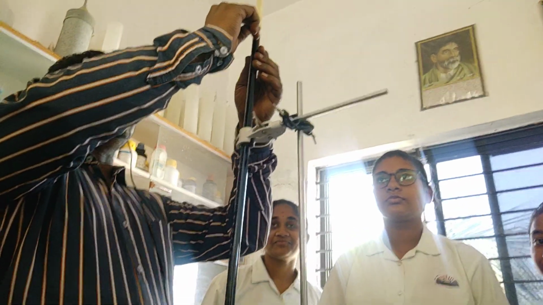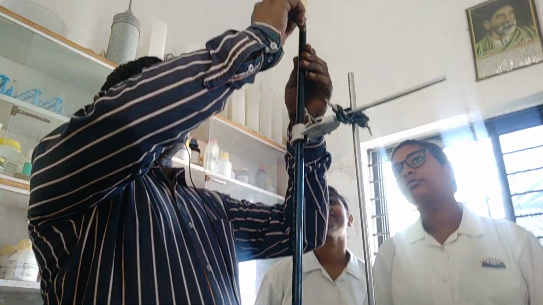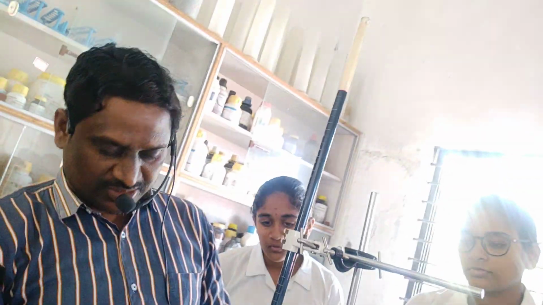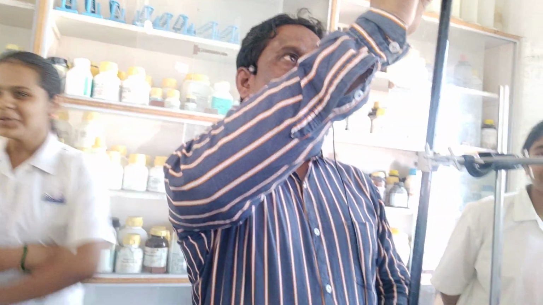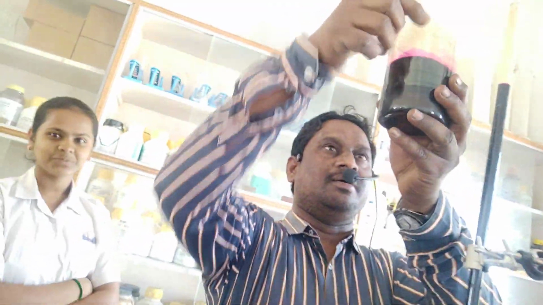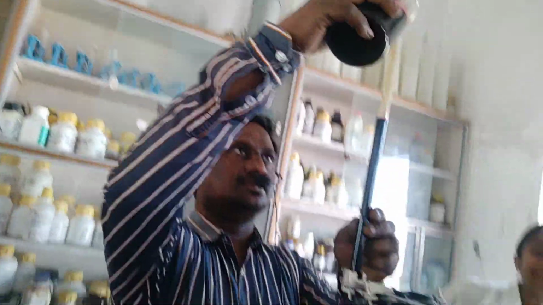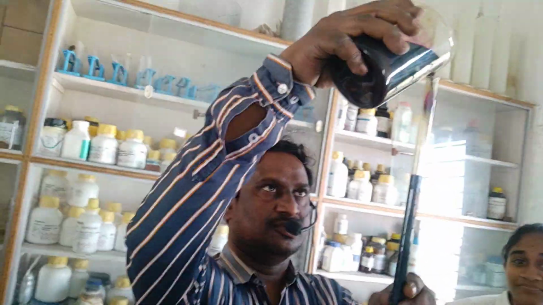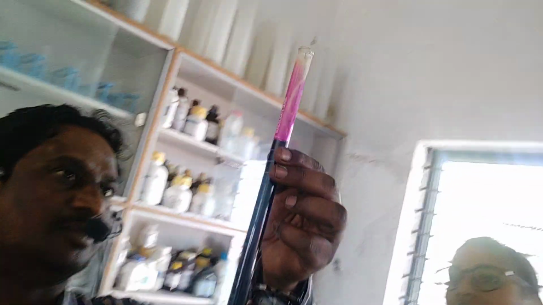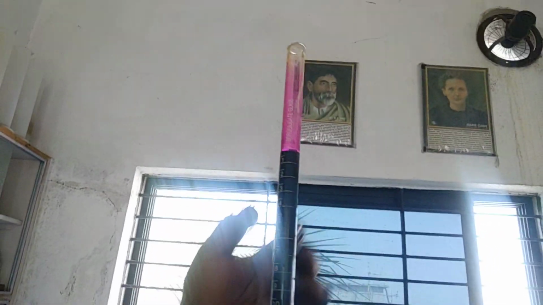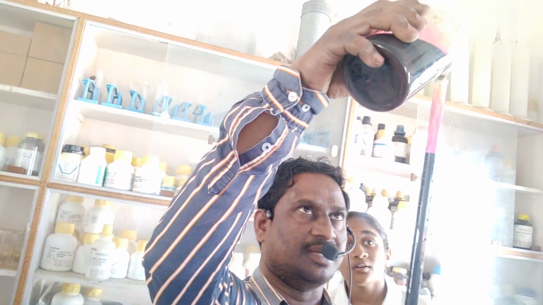There potassium permanganate. So while we are doing this, you observe here clearly. The starting reading is 0 and the ending is 50 here. Are you understanding? So from the start we'll fill this one and give it to you. Potassium permanganate will be filled slowly, up to exactly 0, and then given.